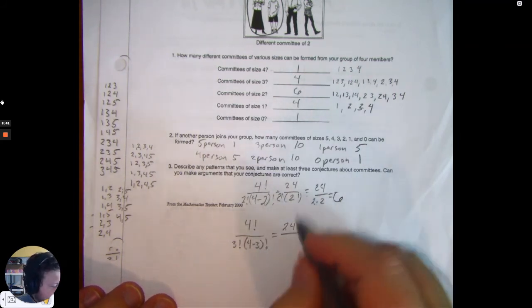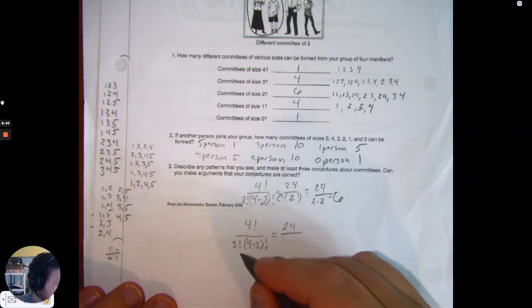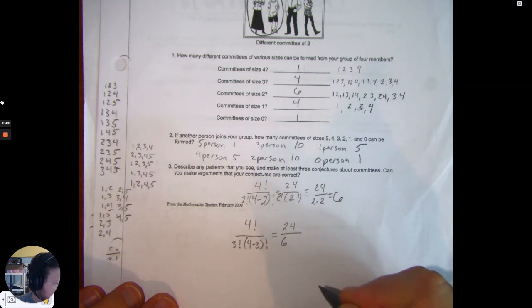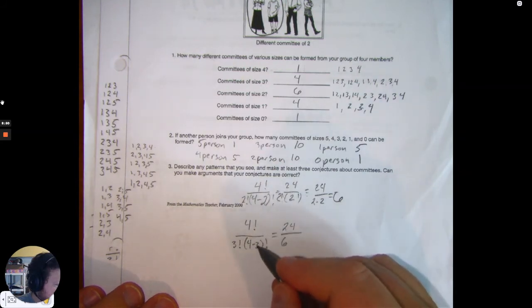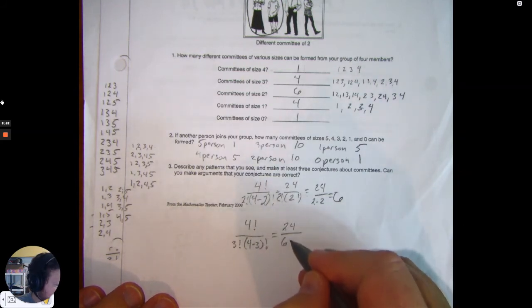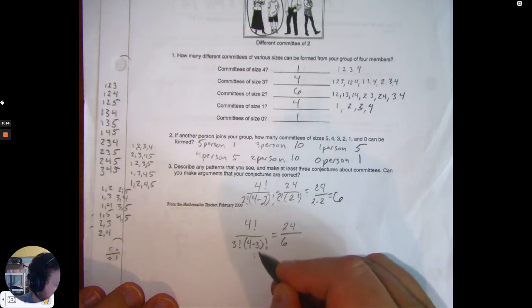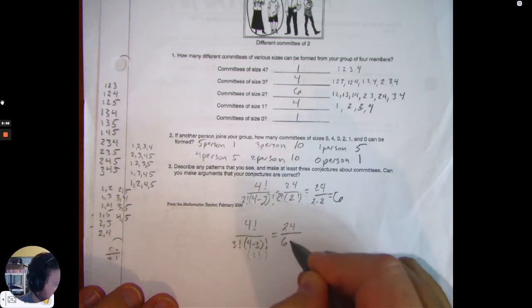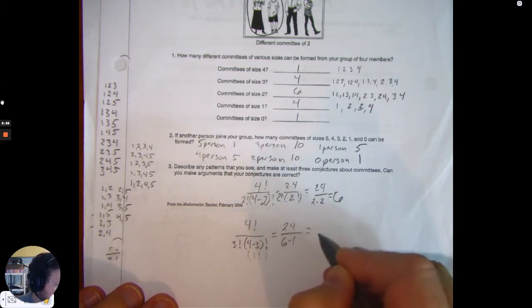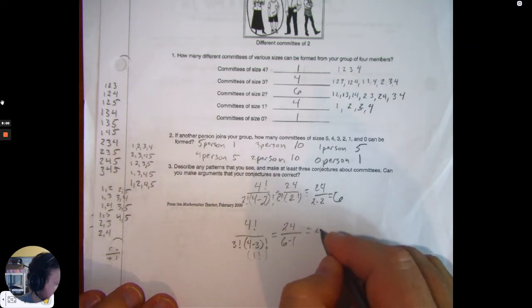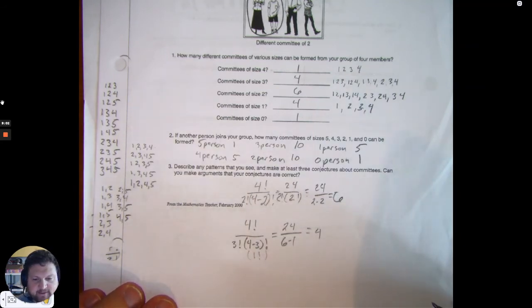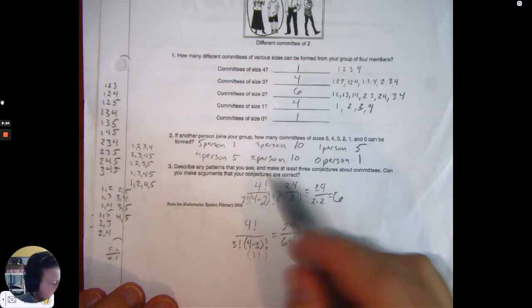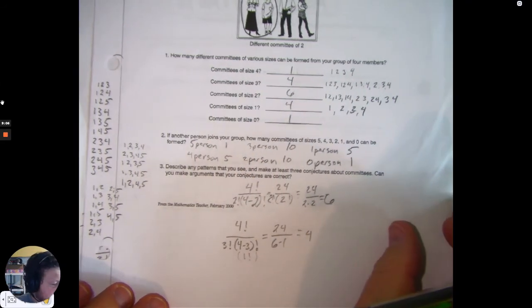My 3 factorial would just give me 3 times 2, which is 6. And then my 4 minus 3 would be 1 factorial, which is just 1. So 24 divided by 6 is 4. Okay, so that seemed to work. So now let's test it on our 5.